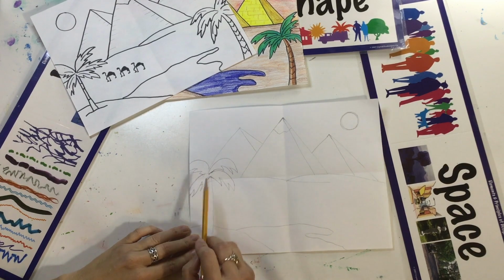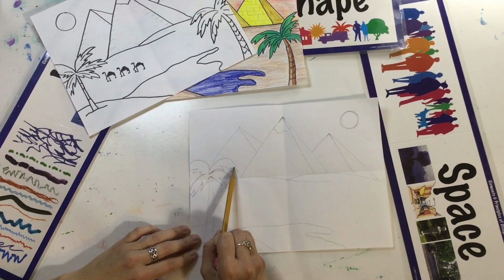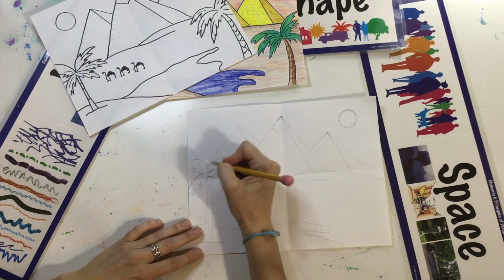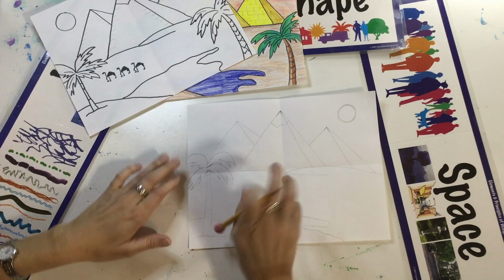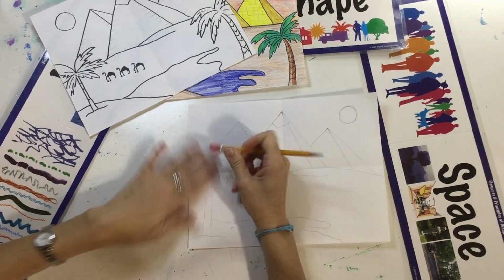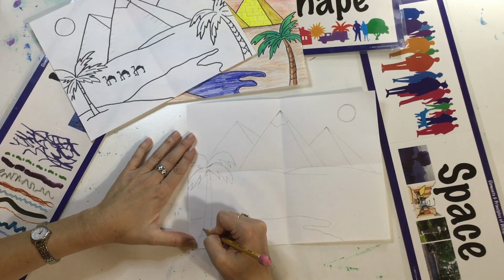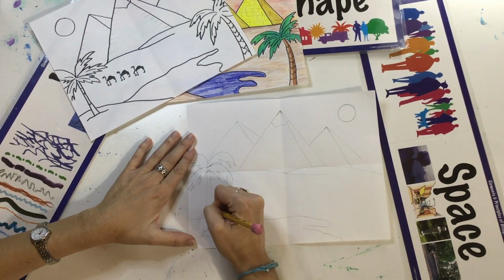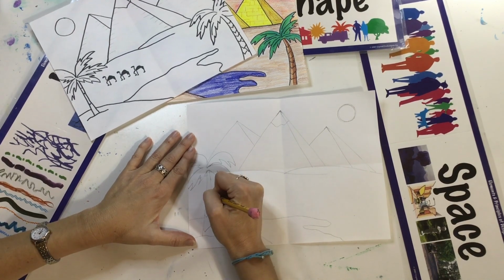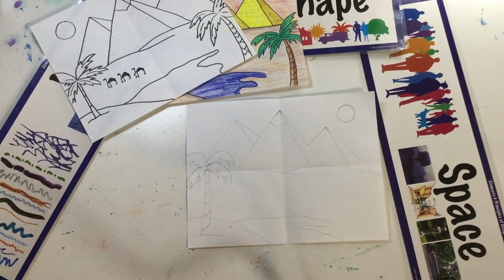Okay, so with your palm tree, you need to have at least 4 leaves. 1, 2, and then another layer, 1, 2. You could put another one if you like, going that way. Now on your palm tree, the tree trunk, put some shapes on the tree trunk that look like a check mark. So you go check, check mark, little lines, check mark, check mark. That helps it look like the tree trunk.